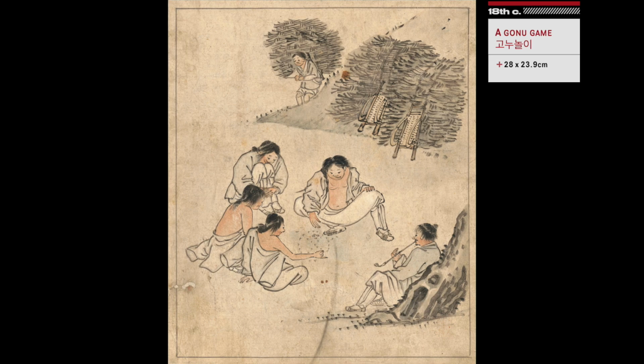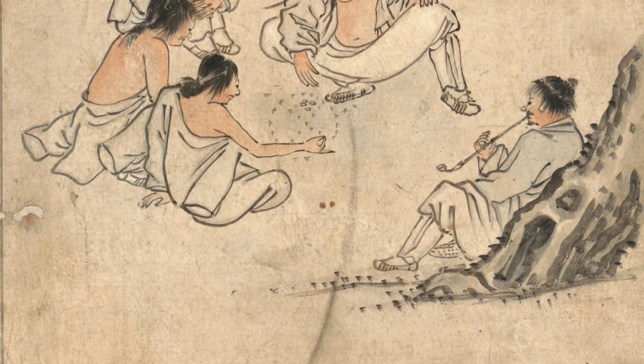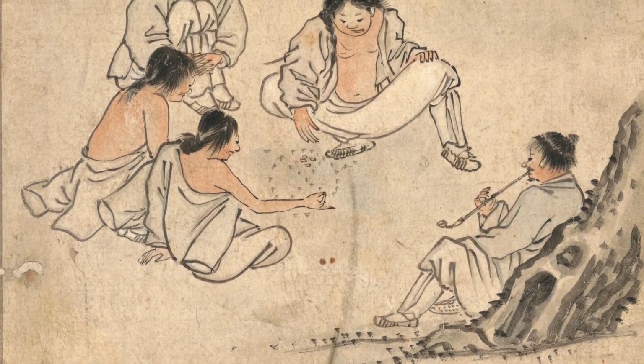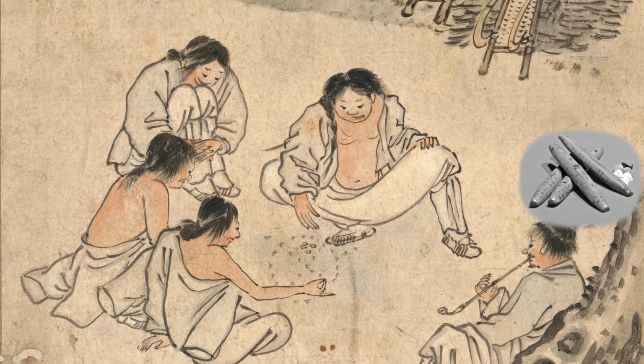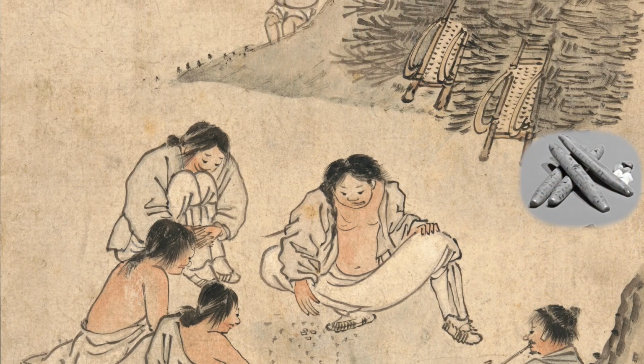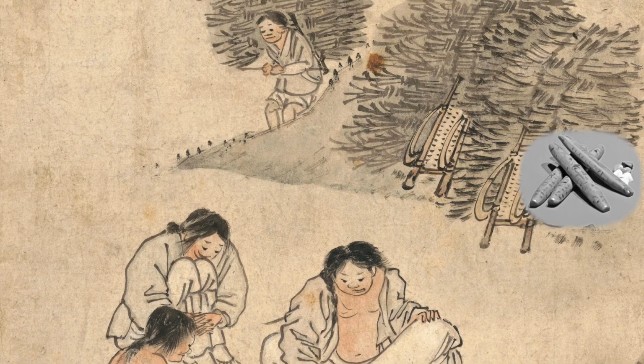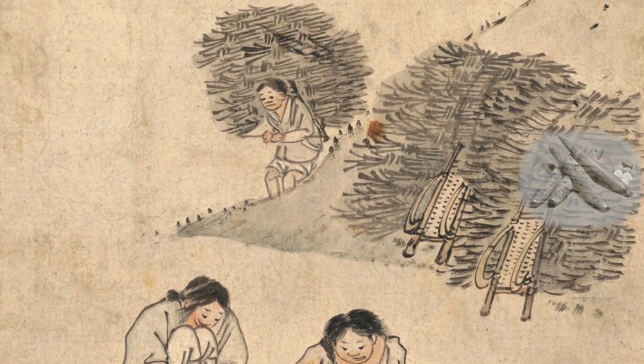Gonu Nori, a Gonu game. Farmers taking a break from hard work to play Gonu. Gonu Nori is a traditional board game. All that is needed to play is a dirt floor, twigs, and stones.